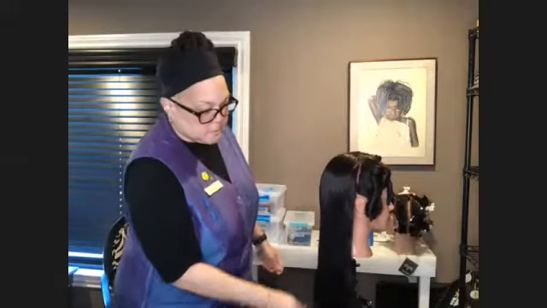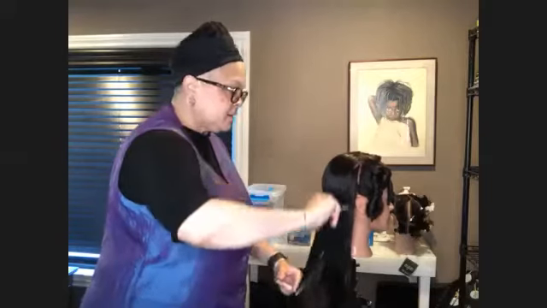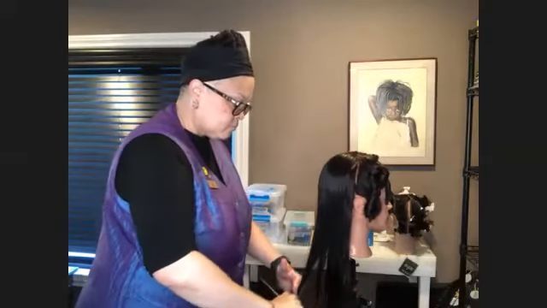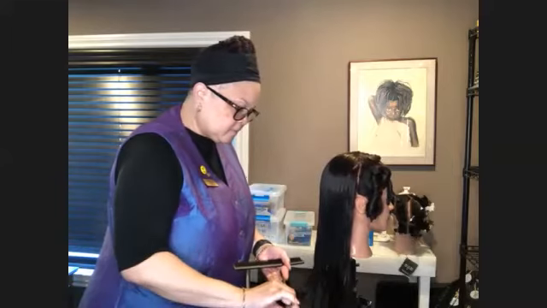Okay. So I'm starting the center. This will be my last section in the back. Try to do 0 elevation.